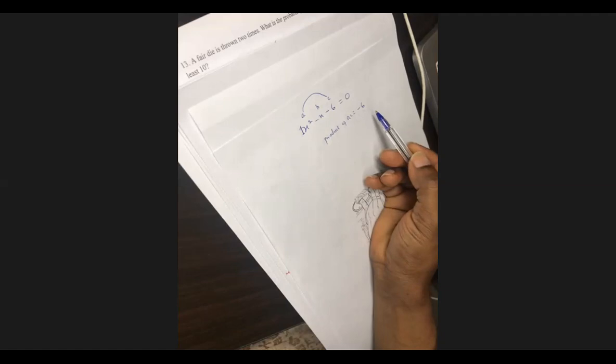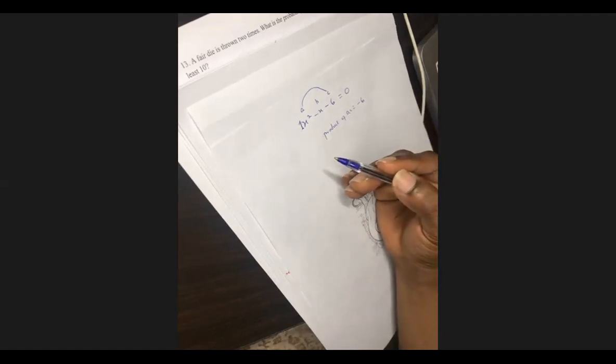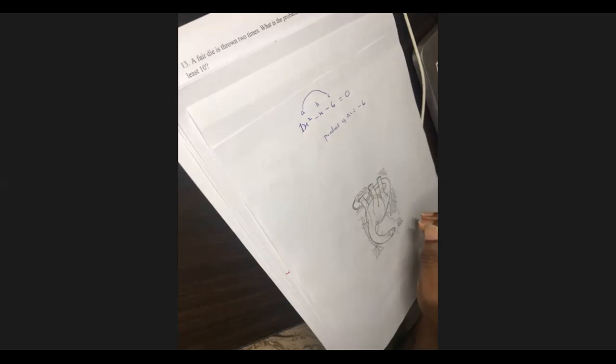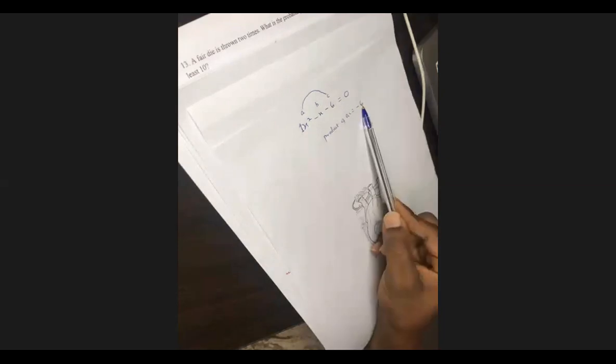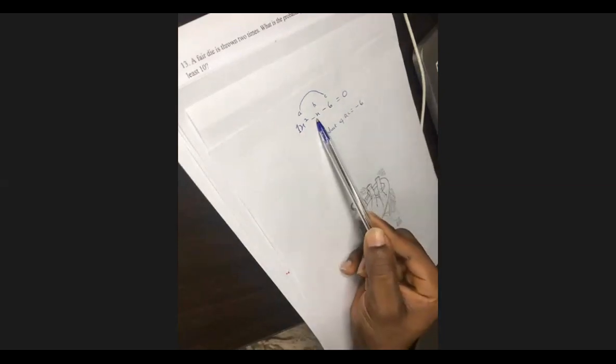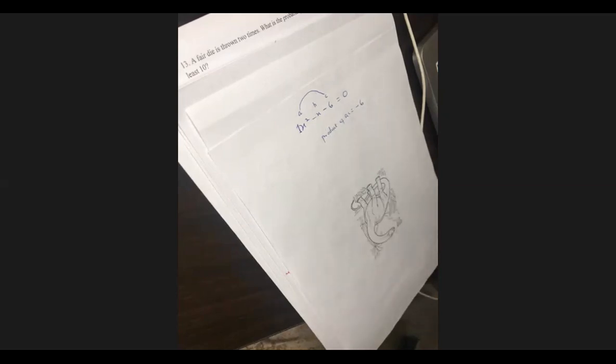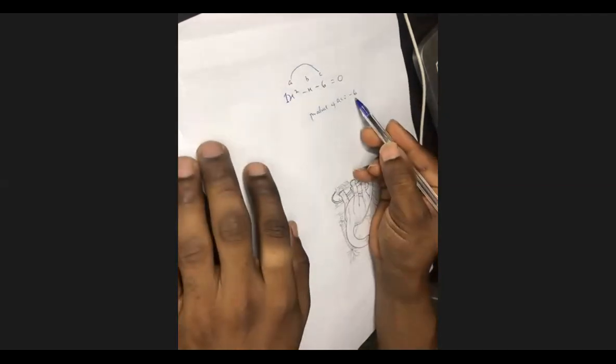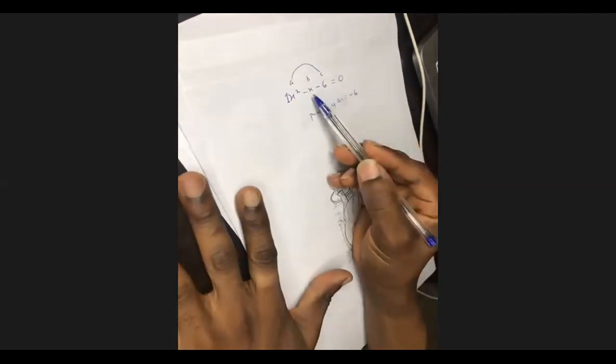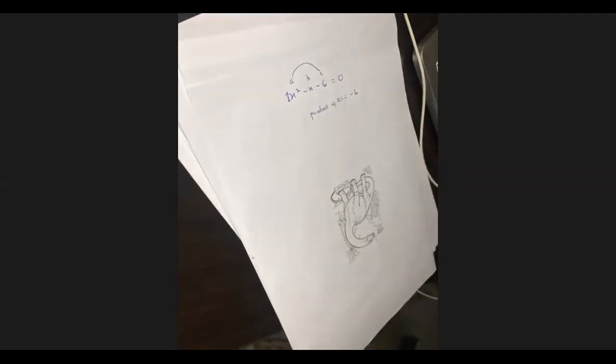Now your next step is that you are looking for two numbers. When you multiply them, you have -6. When you add them, you have -1. That is the rule. So what do you think those two numbers will be? 1 and -6. Positive 1, negative 6.